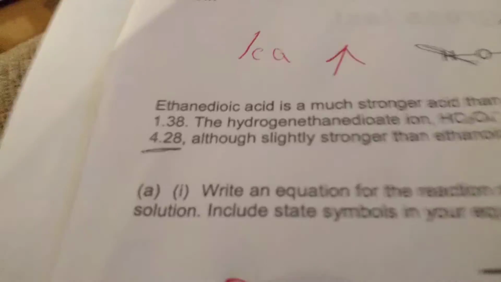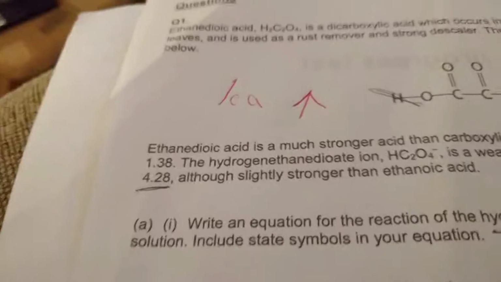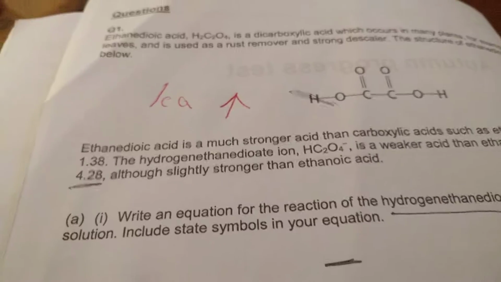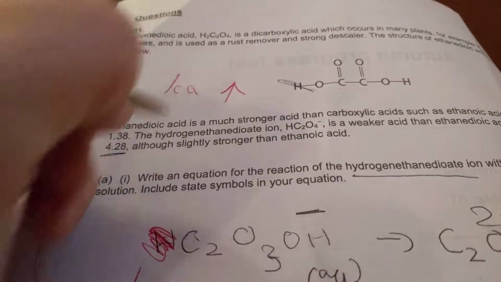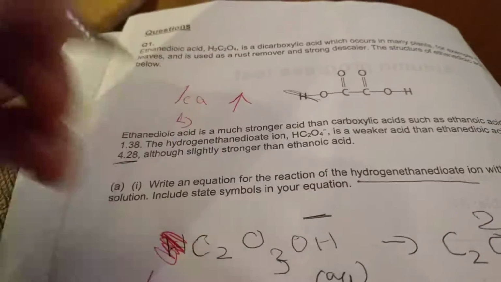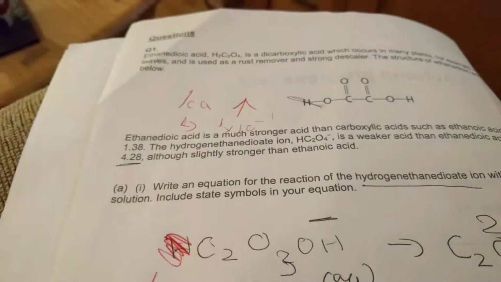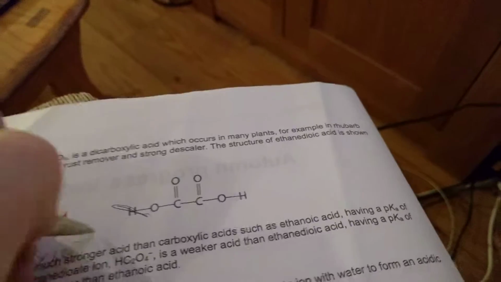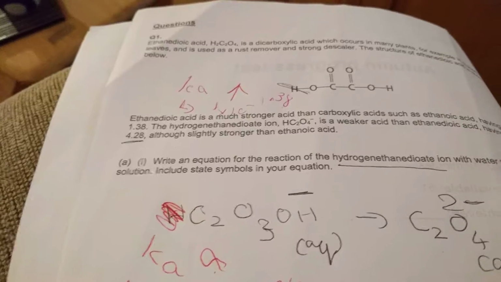So we see that the pKa of the ethanedioic acid is 1.38, and the pKa of the hydrogen ethanedioate ion is 4.28. So the Ka of ethanedioic acid is 1 times 10 to the minus 1.38, and for the hydrogen ethanedioate ion it is 1 times 10 to the minus 4.28.